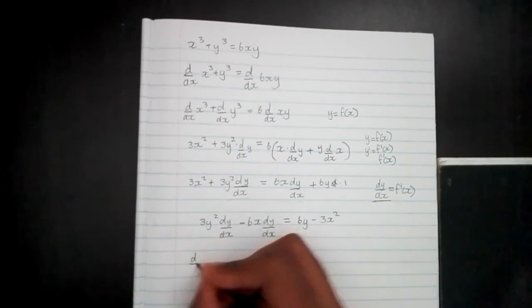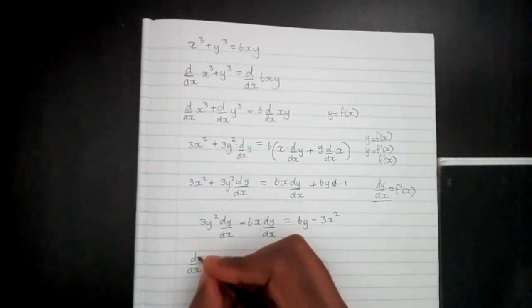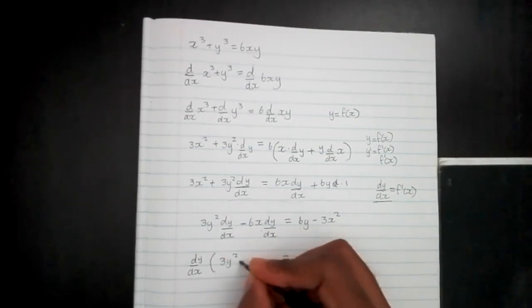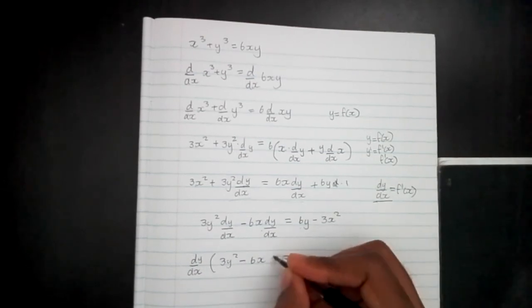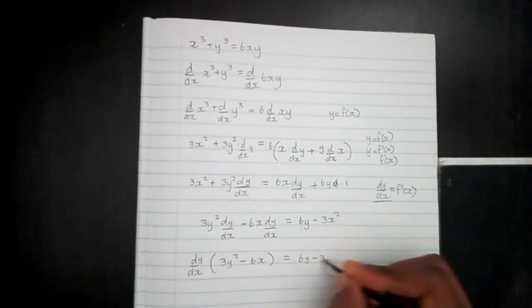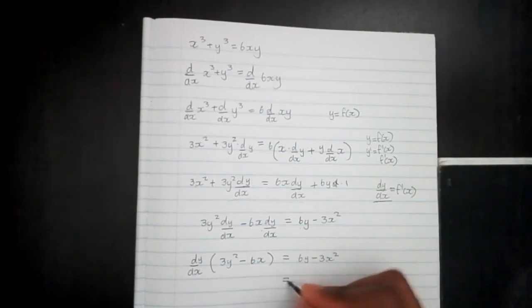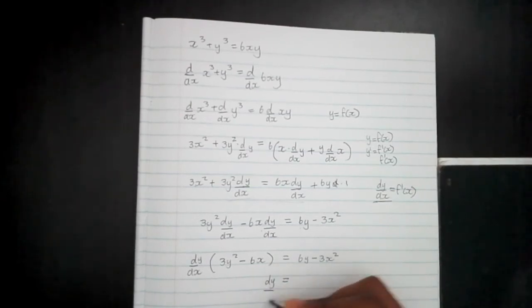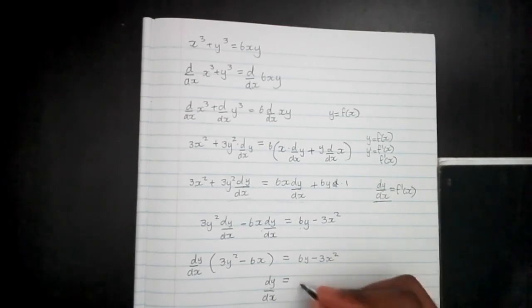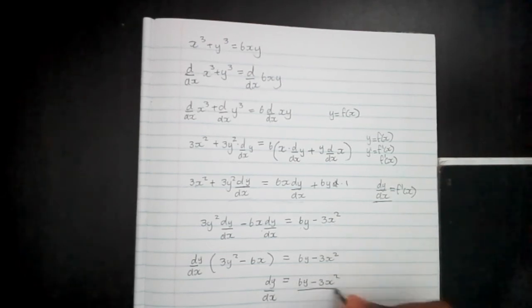Let's factor out dy dx. On the left hand side, we're left with 3y squared minus 6x. And here we can leave this as is. So to get dy dx on its own, we just divide by 3y squared minus 6x on both sides, and we're left with 6y minus 3x squared over 3y squared minus 6x.